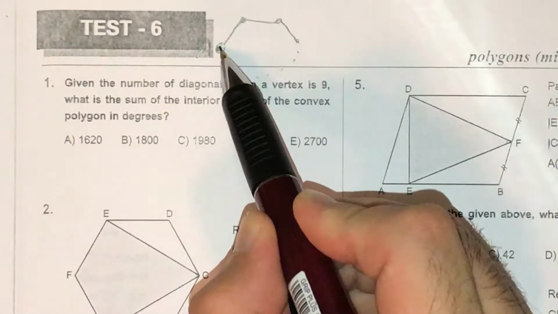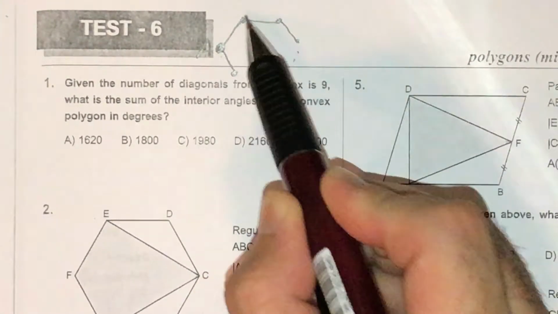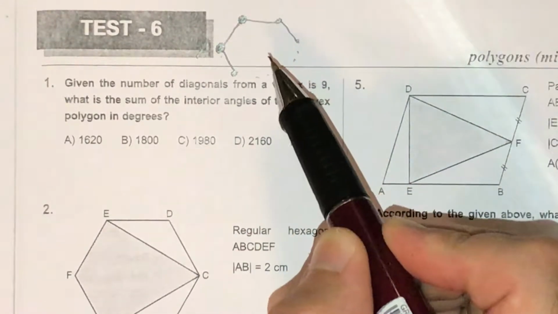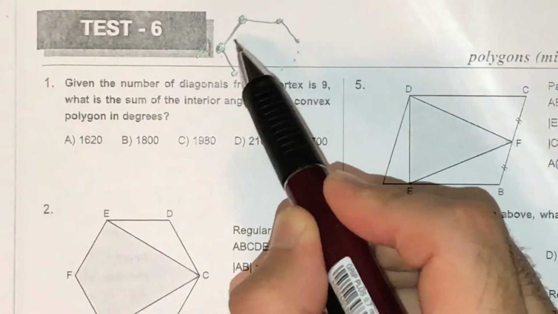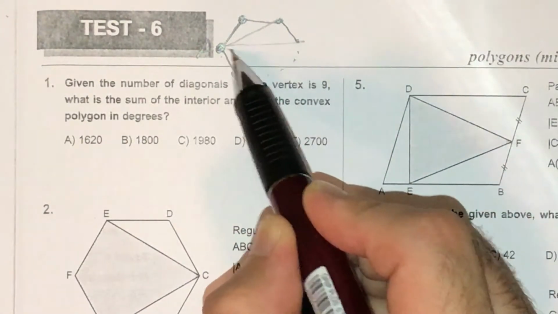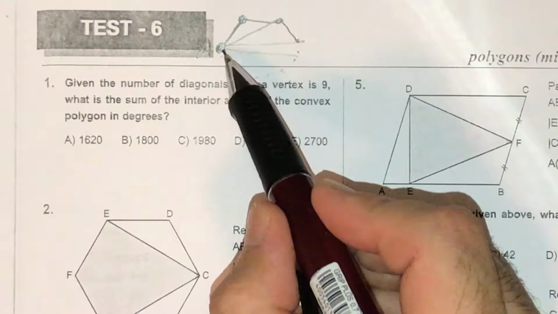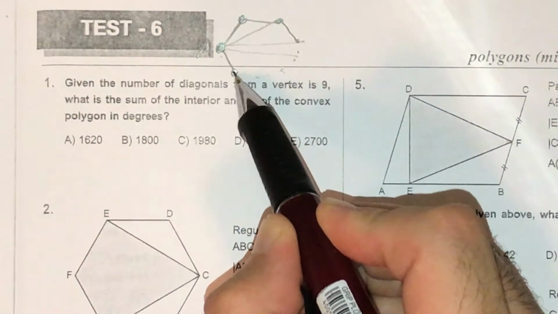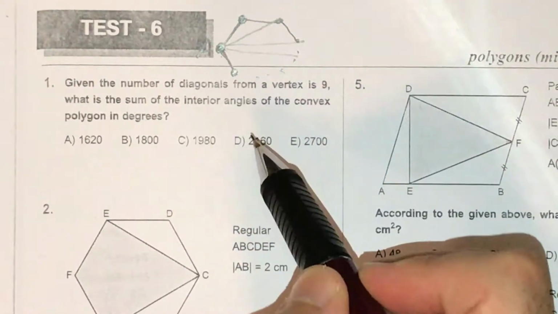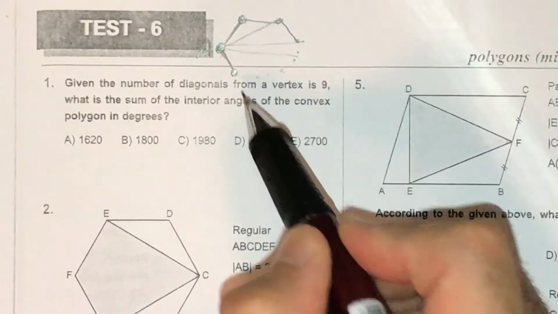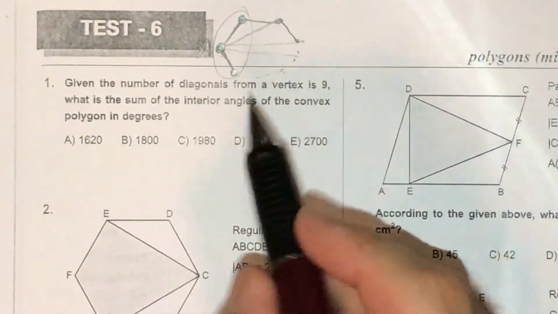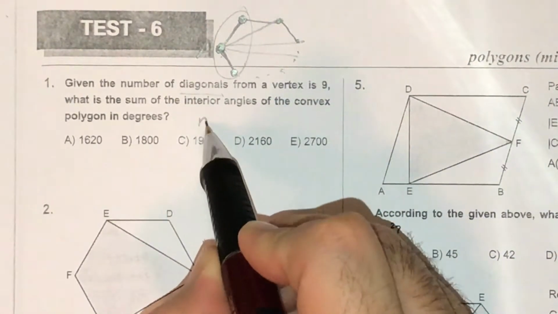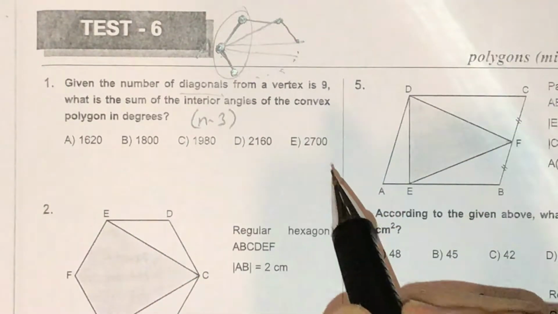As you see, from A to A, I can't draw any diagonal. From A to this adjacent vertex, I can't draw a diagonal. After that, I can draw diagonals. This is another diagonal, this is another diagonal, and so on. And as you see, before it ends, I can't draw the diagonal as well. So this point's adjacent vertex, this point itself, and this point's adjacent vertex, three of them, I can't draw the diagonal. Therefore, I should subtract 3 from n.